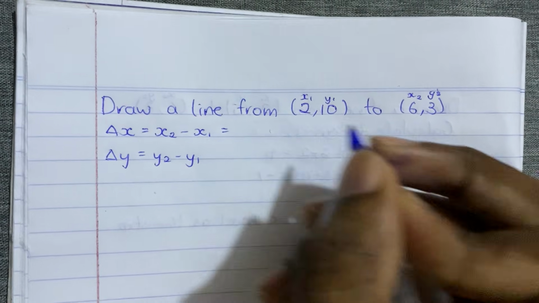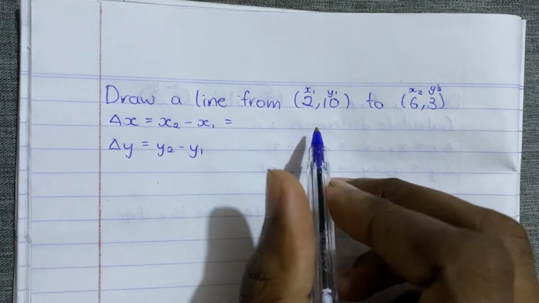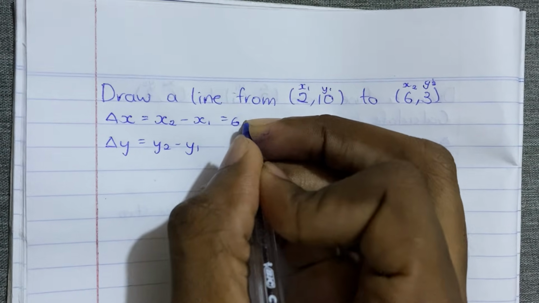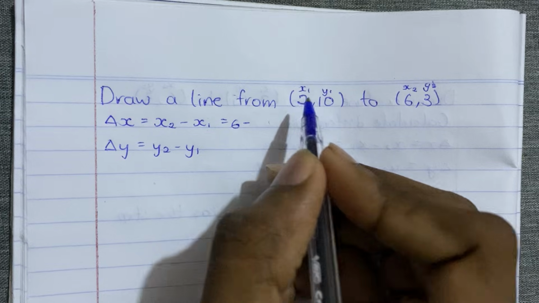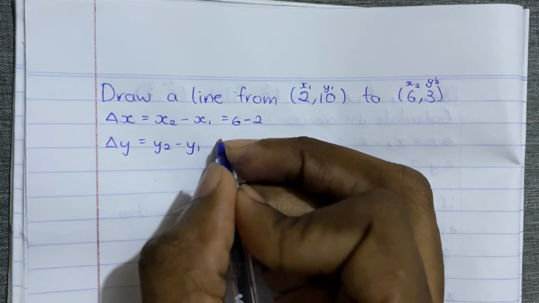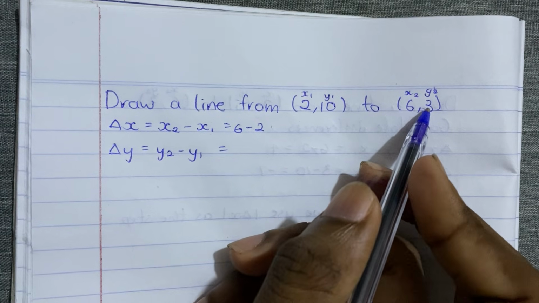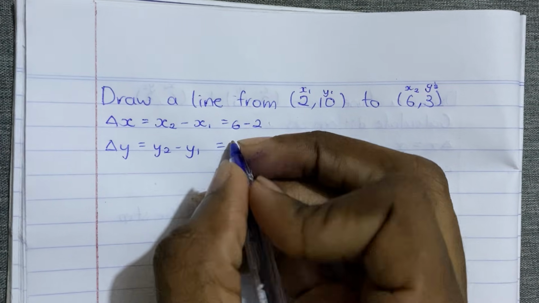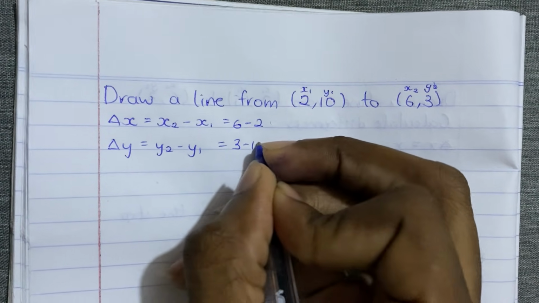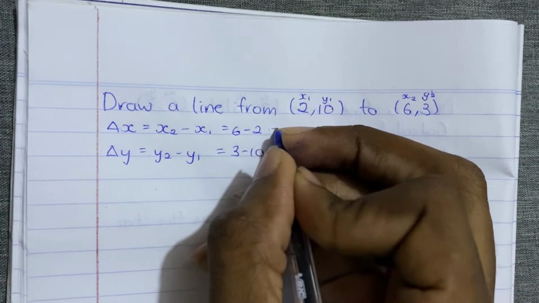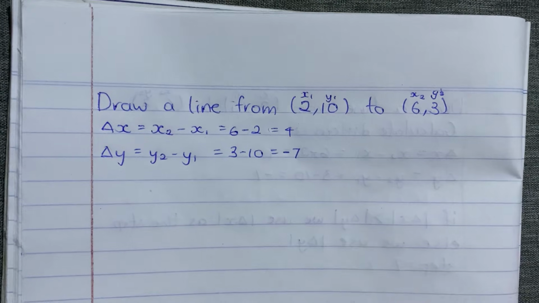We quickly substitute the values. We get 6 minus x1, which is 2, so dx is 4, and we get 3 minus 10, which is -7, so dy is -7.